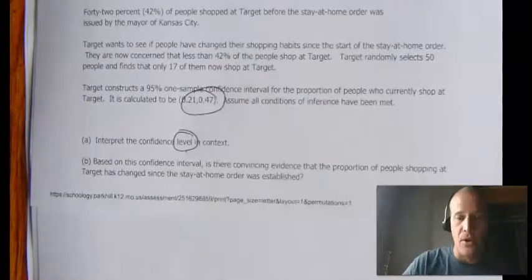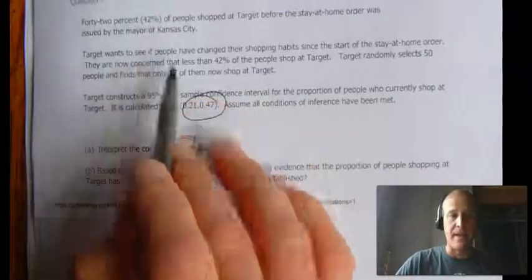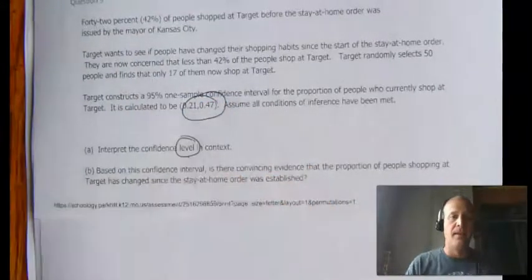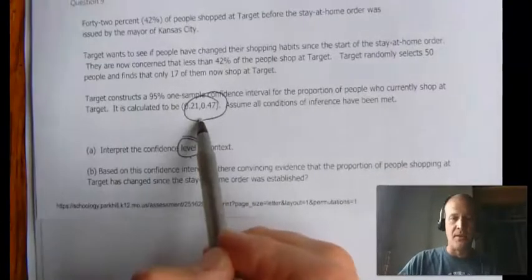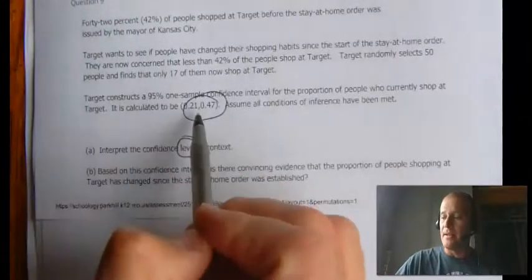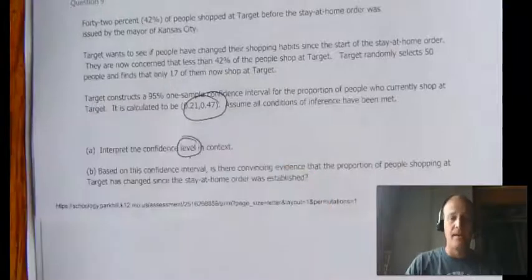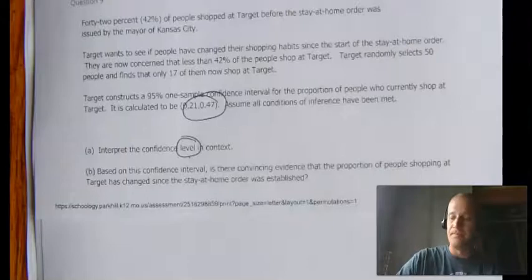The answer is no. Since this interval has 42% inside it, 42% is a plausible proportion of shoppers. If we had a confidence interval that did not contain 42%, then we would have significant evidence to show that it is different.